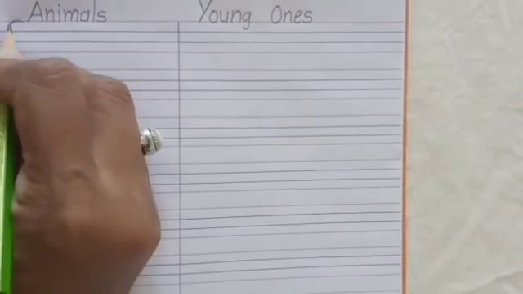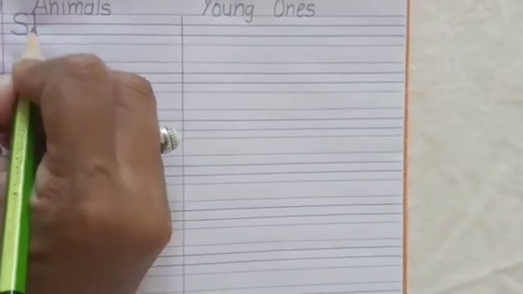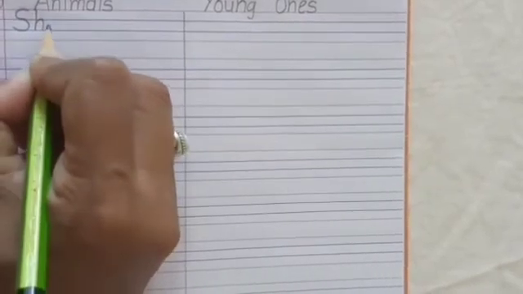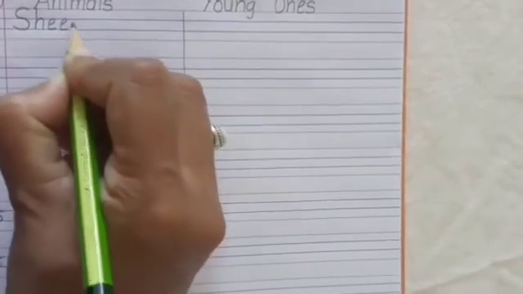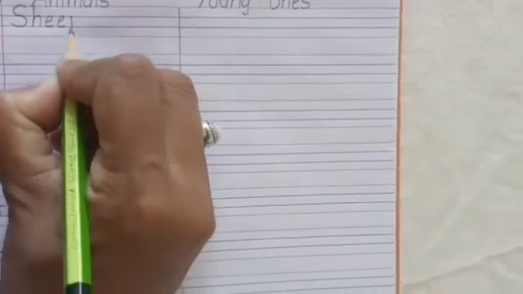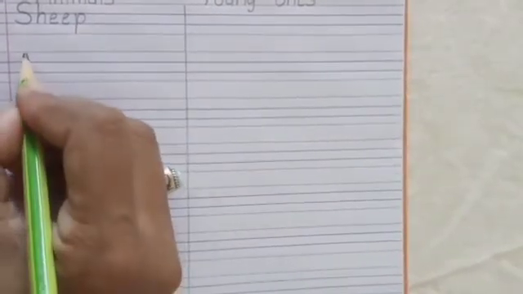Let's start with the first animal name. Sheep. S capital, small h, E, E again, P. Sheep. Next. Cat. C capital. Small a, T, cat.